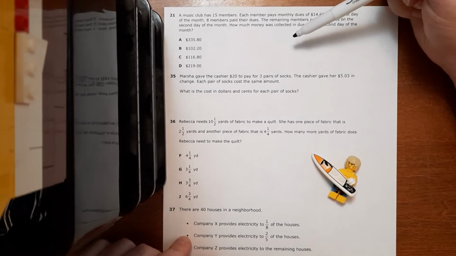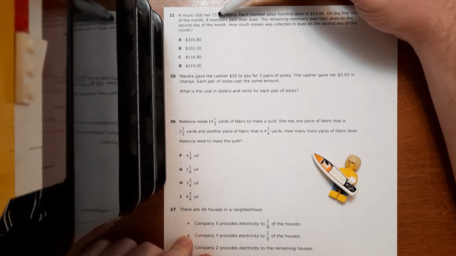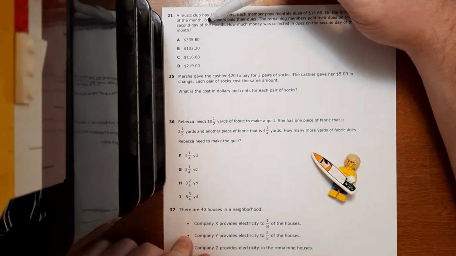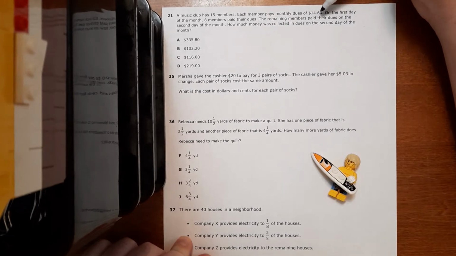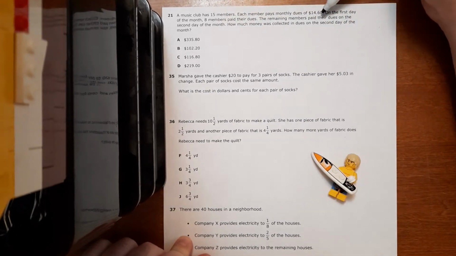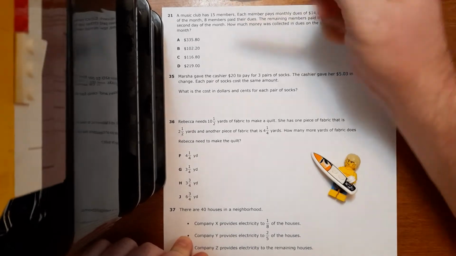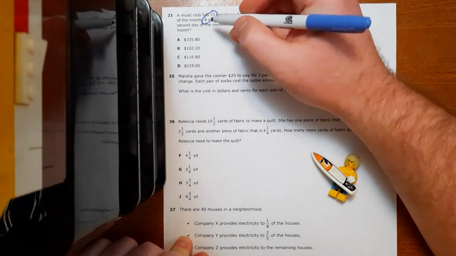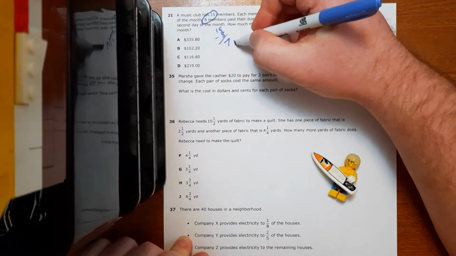There's two different ways to do this problem. There's the right way and the wrong way. You can multiply all the people times all the money and then subtract the money from the people who had paid, but you'd have to multiply to get the money amount, and then you're multiplying, subtracting. The better way is to subtract first. 15 people had to pay it, 8 already did. So just do that real quick, and you get there's 7 people who pay on the second day.